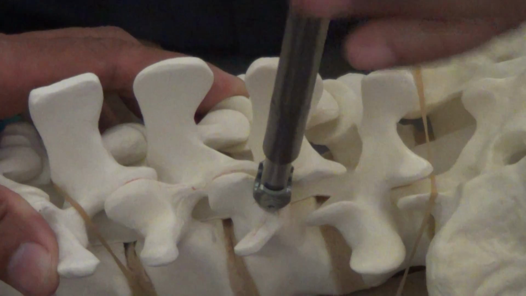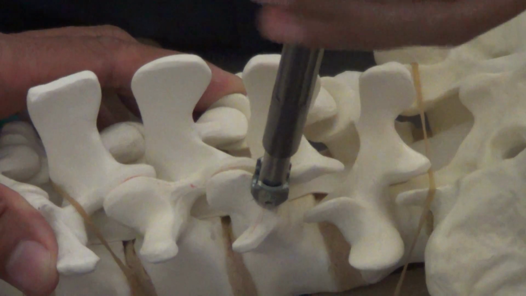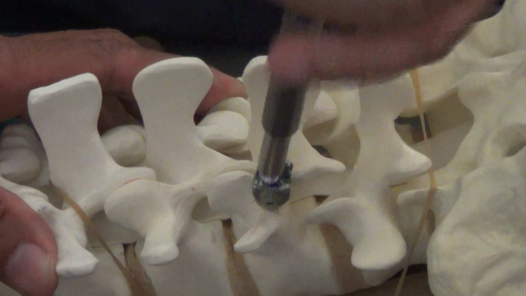Once, can you have a screw, please? Then the next question is, how deep should you go? Right?